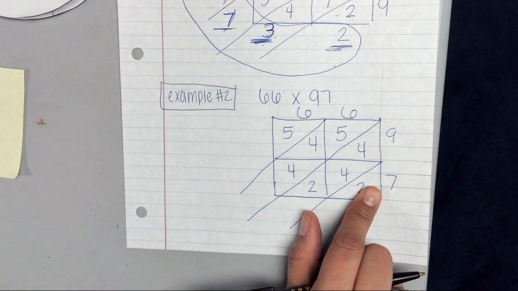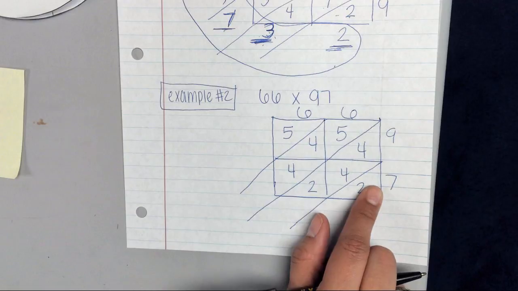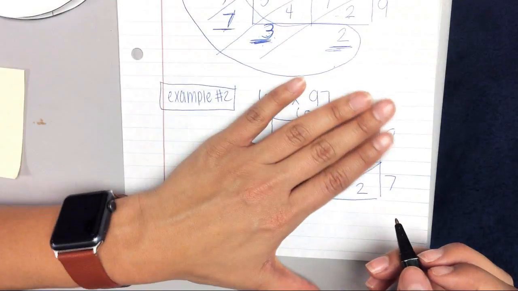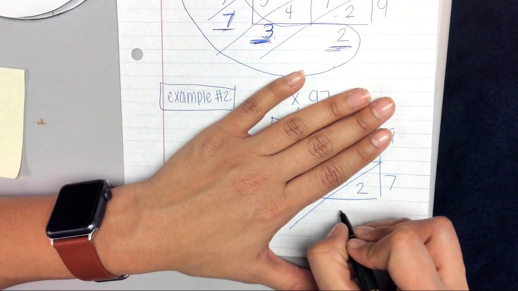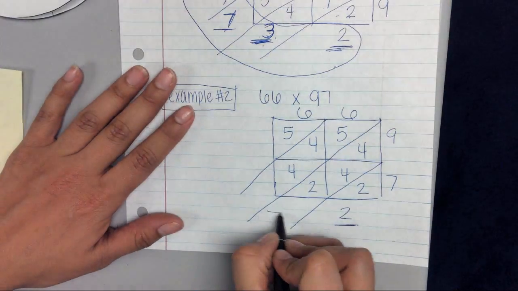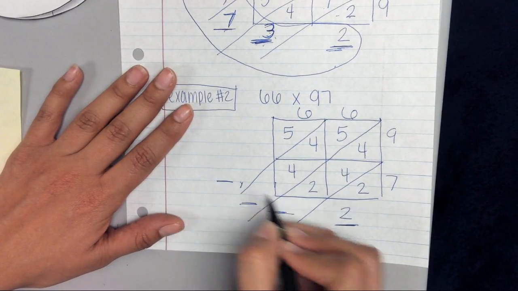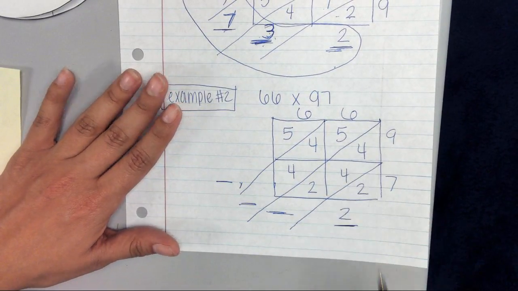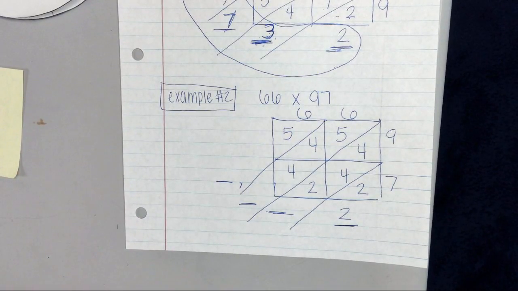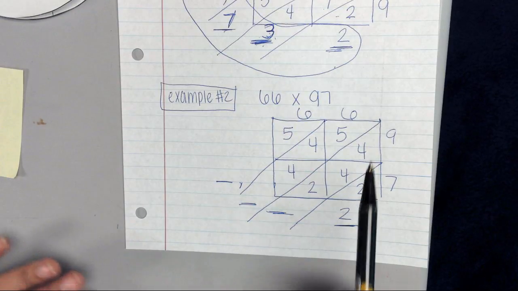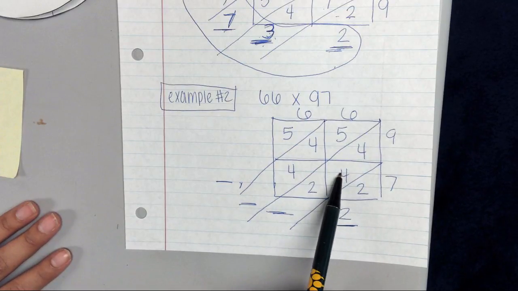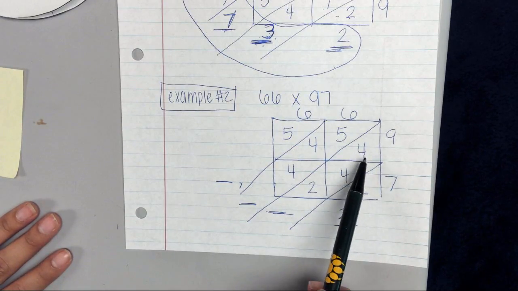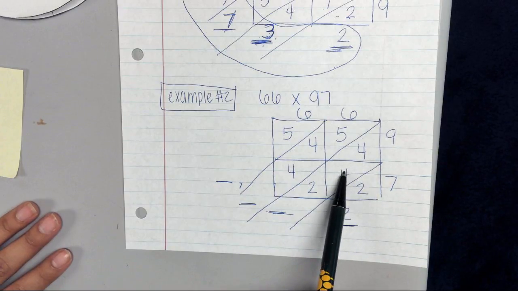What do we do next, Emily? We add. What are we adding here? 2. Okay, and that is now in our ones. This is now our answer down here. So in our answer, we know in our ones place we have a 2. Okay, what do we add next? How about my friends that just walked in? Who just walked in? Modesto, what do we add in? What do we add now? 4. Okay. 4 plus 4 equals 8. Very good.